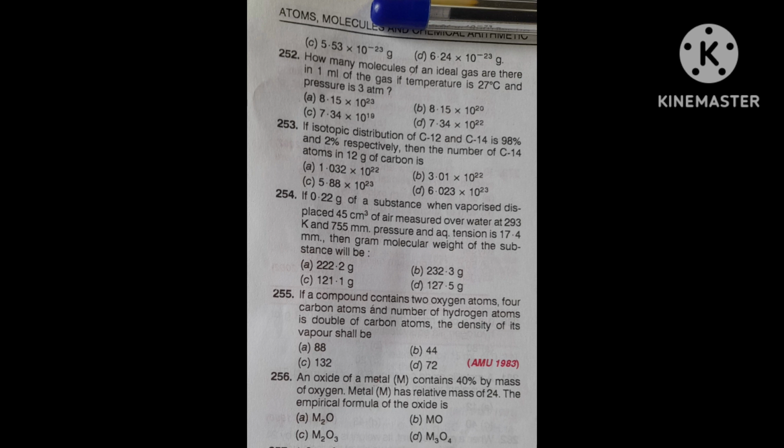Now its molecular mass you can calculate easily: 4 into 12 plus 8 plus 32. 12 into 4 is 48, plus 8 for hydrogen, plus 2 oxygens, 2 into 16, is 32. Now add it and you will get the molecular mass. 8 plus 32 is 40, and 40 plus 48 is 88.